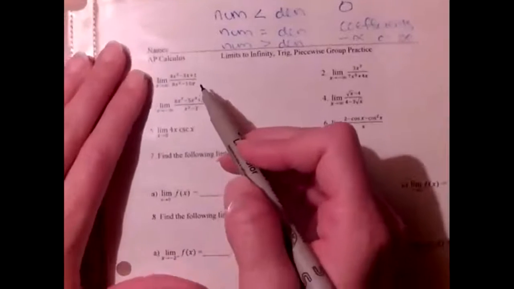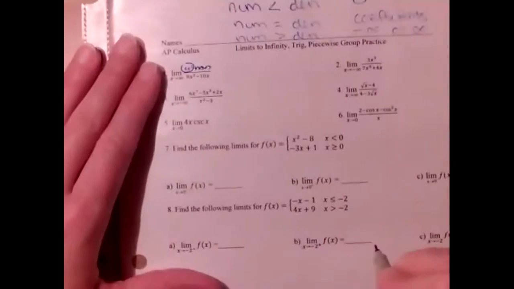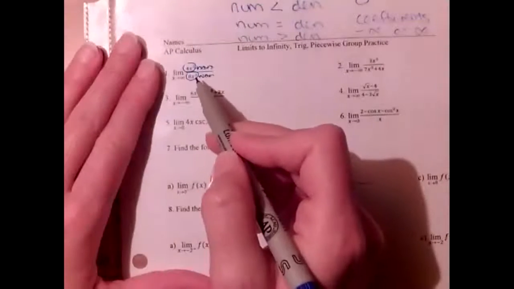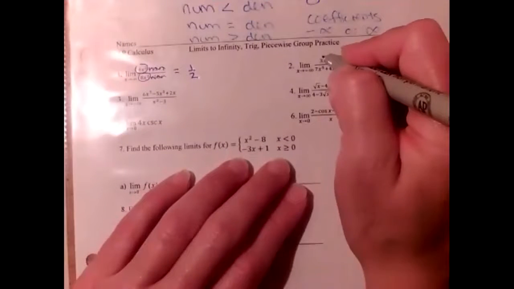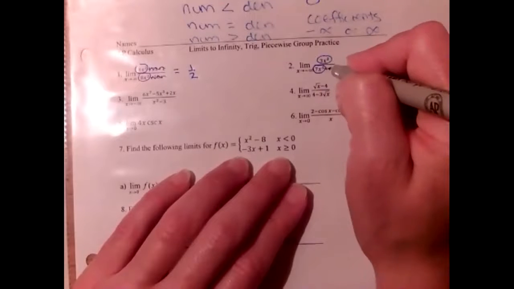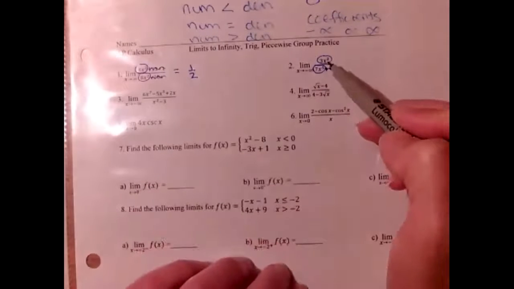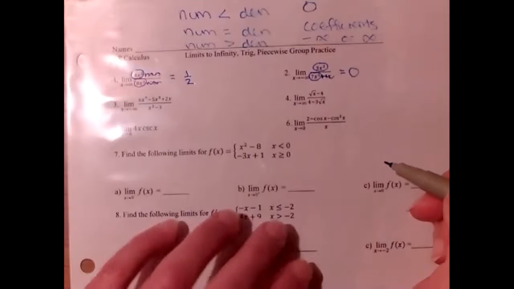First one, who is in charge of the numerator? That would be the 4x squared. I'm going to just ignore everything else. Denominator would be the 8x squared. So since those are both x squared, that's a tie. We're going to use the coefficients 4 over 8, which would be 1/2. So for this one, in the numerator, we have 3x squared. Denominator, we have 7x to the 5th. So since the numerator is smaller than the denominator, it is automatically just going to be 0.